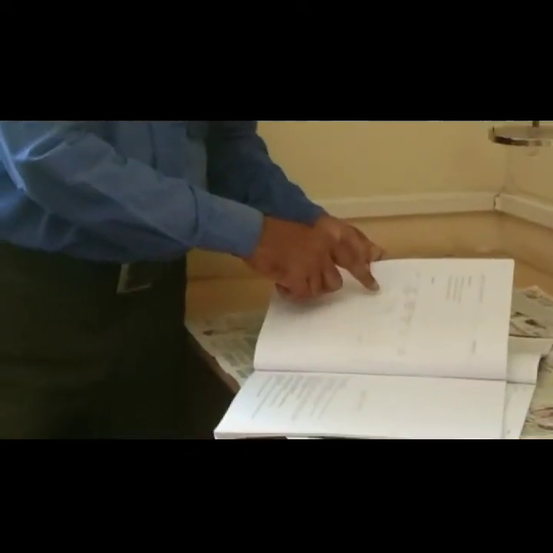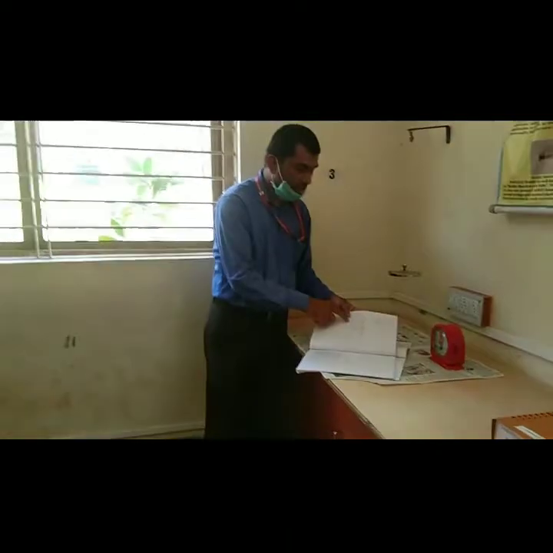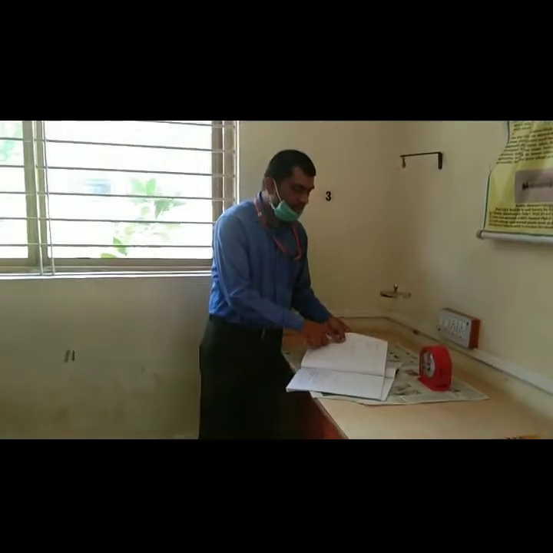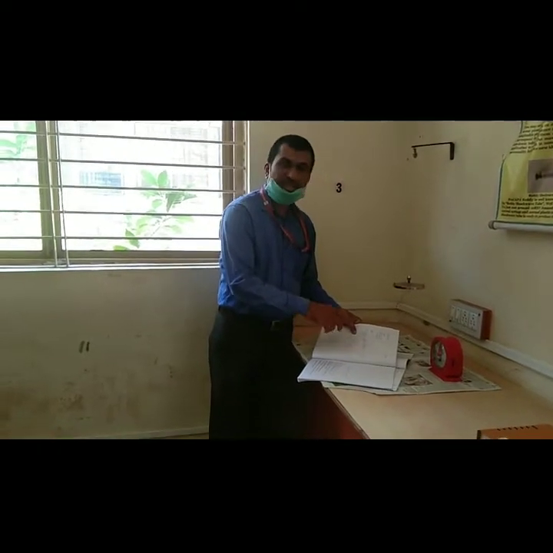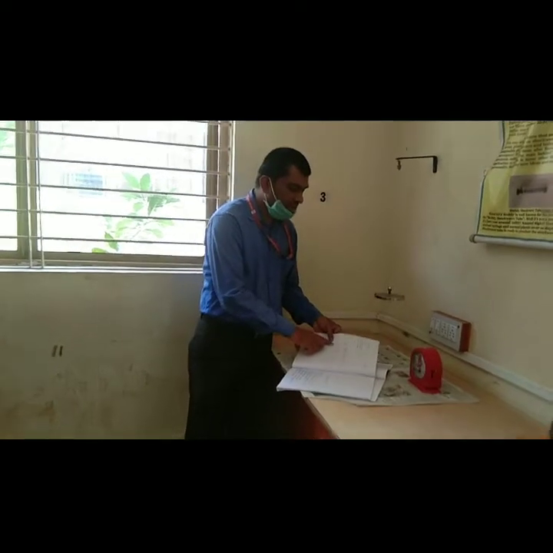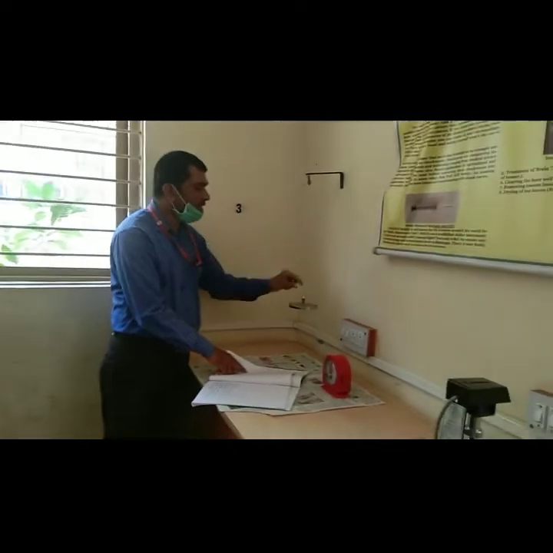In the tabular column, we have to take readings for only two lengths: one is 0.3 meter and the other is 0.5 meter. Once you know the procedure for any one length, the same thing is repeated for the other length. Now we shall see the second length here, which is 0.5 meter.